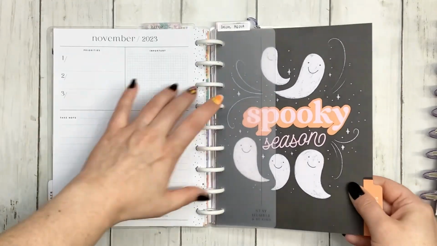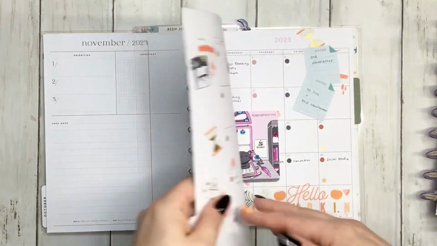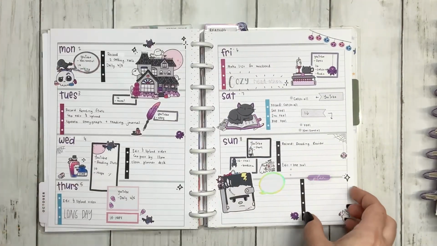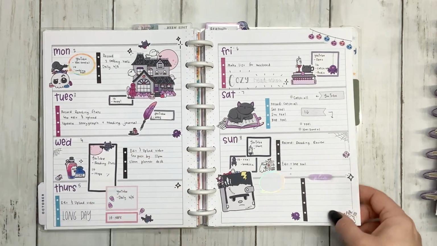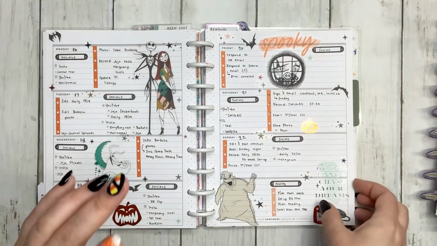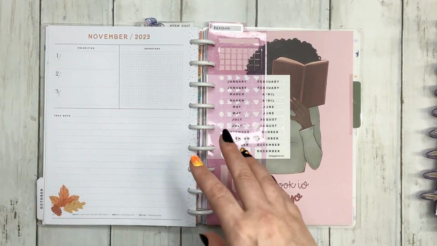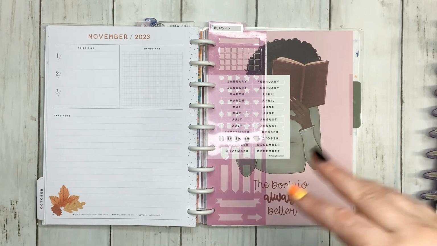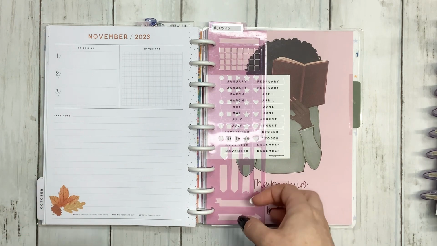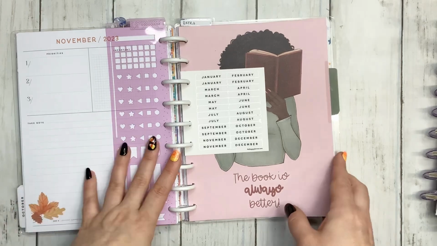And then we go to my social media, which is normally a vertical, but this month I have been using a horizontal and I'm really enjoying it. I love it. I don't know yet if I'm going to be using the horizontal again. I'm thinking probably, but I'm going to get it set up with the vertical and then I'll decide on a weekly basis.